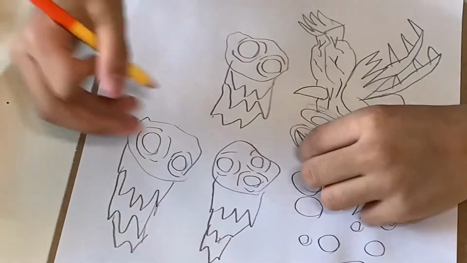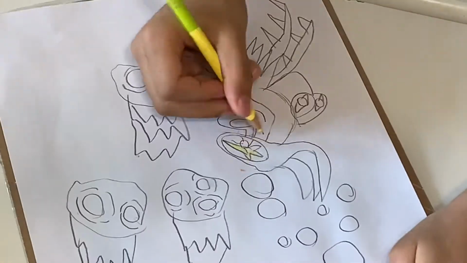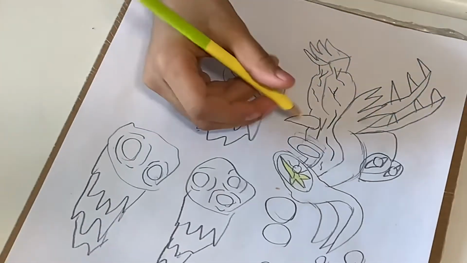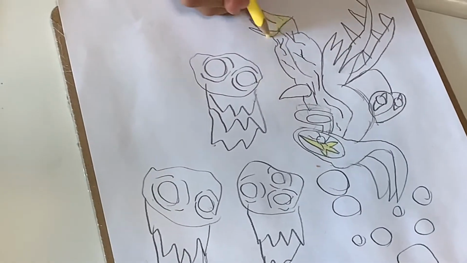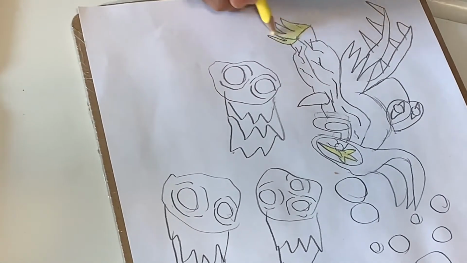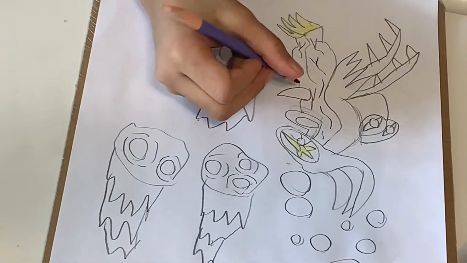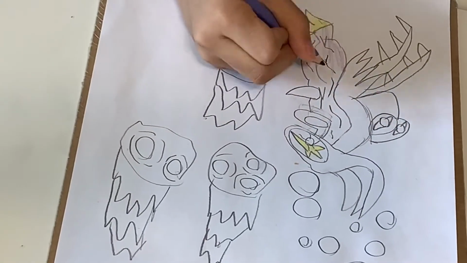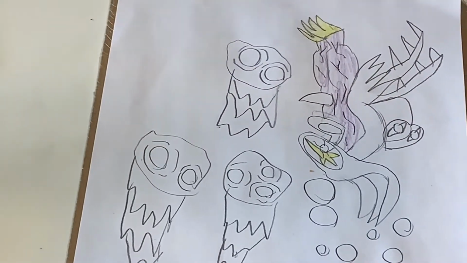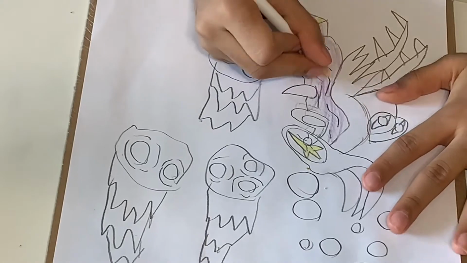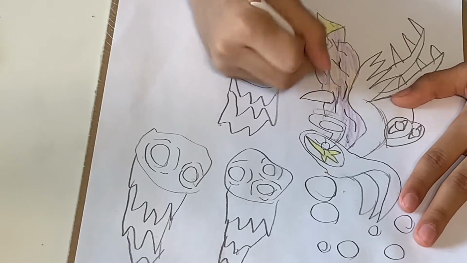So for here we could just color it yellow because it's supposed to be like a star type of thing. Then also for here, because this is a type of dinosaur legs, but it's also kind of bird-like. And then for this thing over here, you could add a little purple. Then we could go for the peach, because this is supposed to be a meteor a little too.